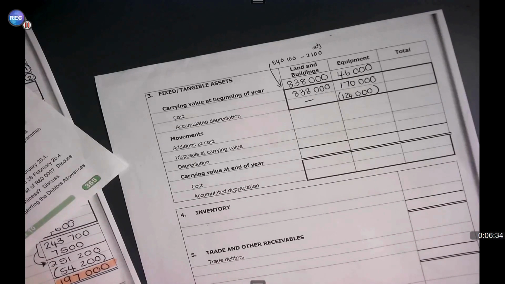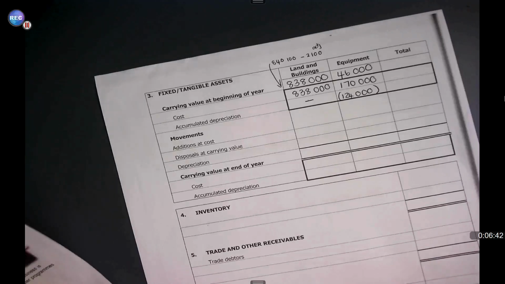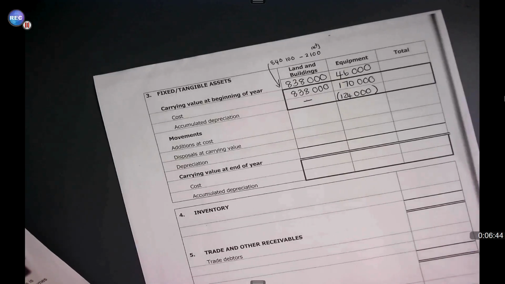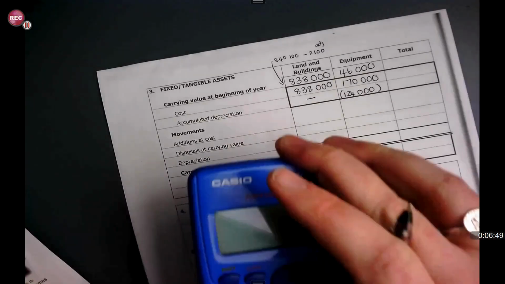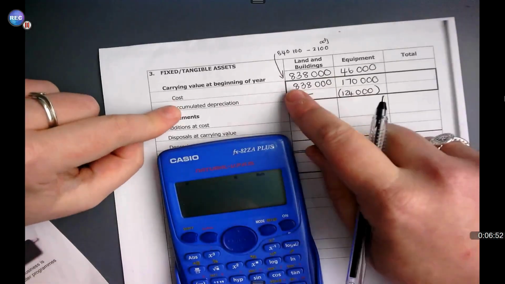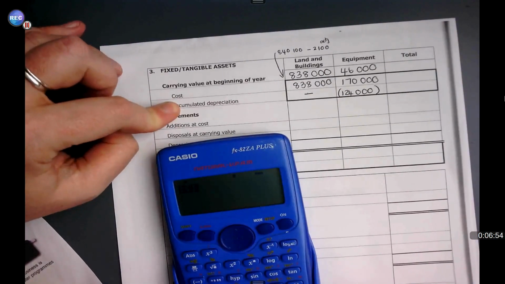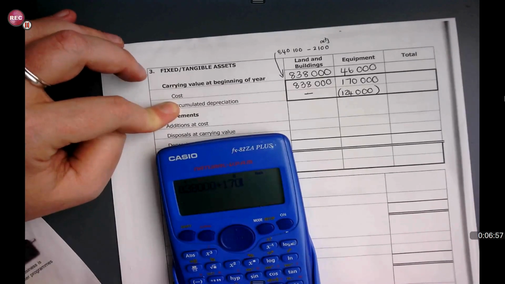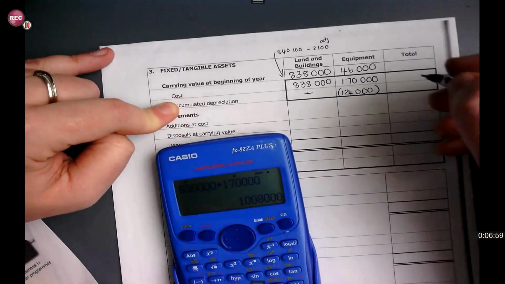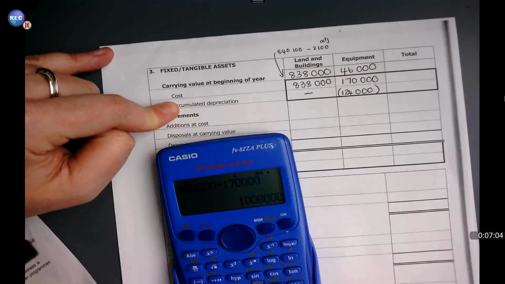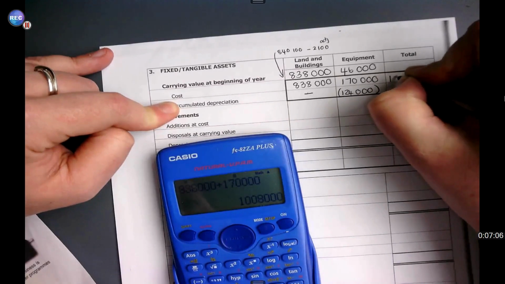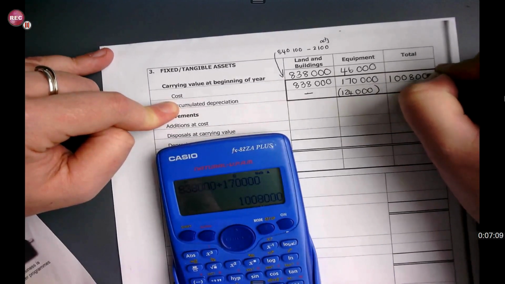The total column, we from there are going to have to work out how much in total the cost of assets is, and then looking at the total amount for accumulated depreciation. Just trying to find my calculator. Got it. There we go. Okay. So the total cost was 838,000 plus 170,000. So the total value of the cost price, or the cost value of the assets is 1,008,000.